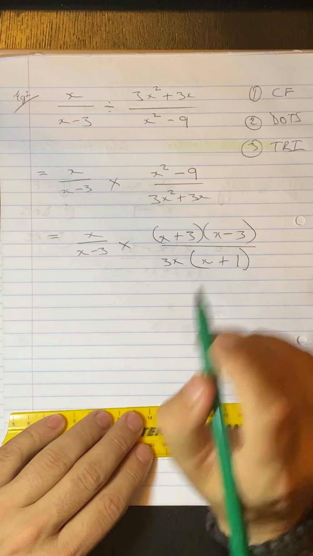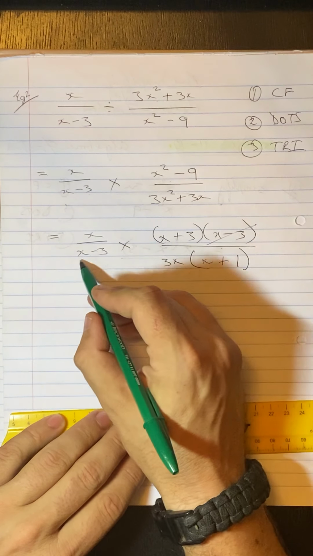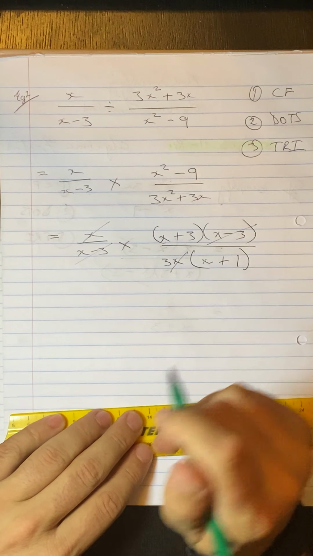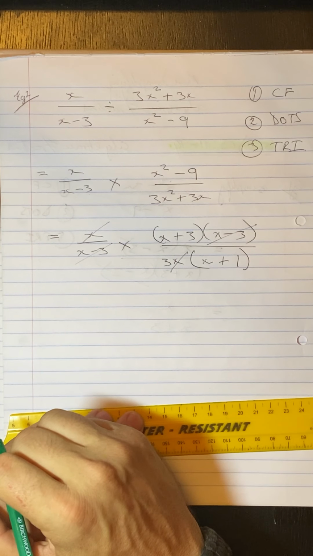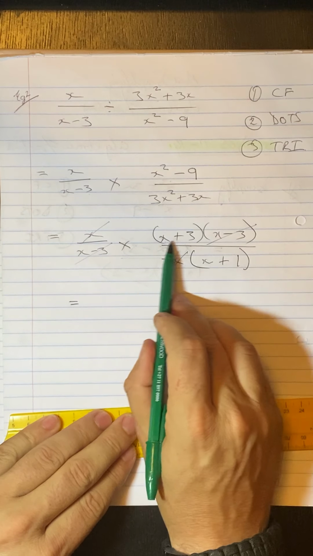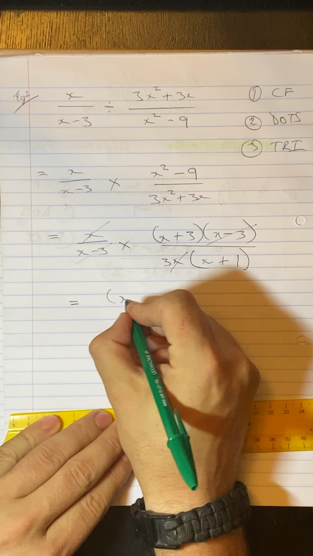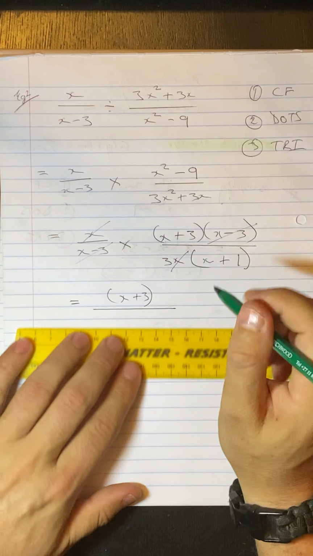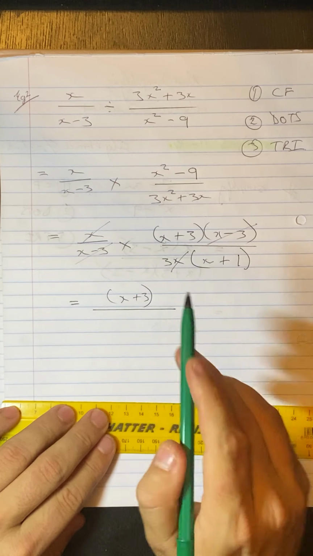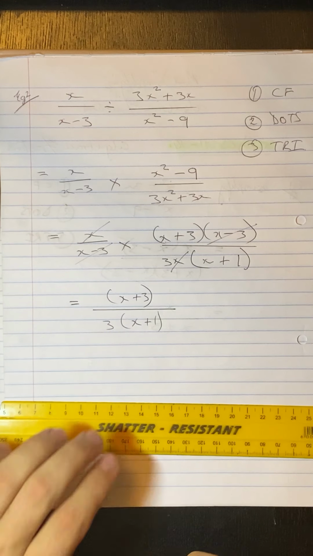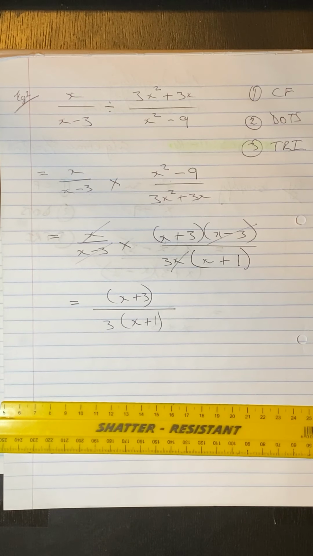Now what I can do is look for cross cancellation from top and bottom, even across the multiplication. So I can see this x minus 3 will cancel with that x minus 3. This x will cancel with that x. And there's nothing else really to cancel. So what are we left with up at the top? We're left with this x plus 3 over, and what are we left with at the bottom? We're left with a 3 and an x plus 1. And nothing else really cancels there. Okay.